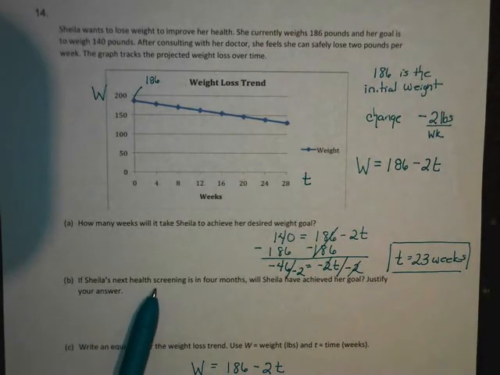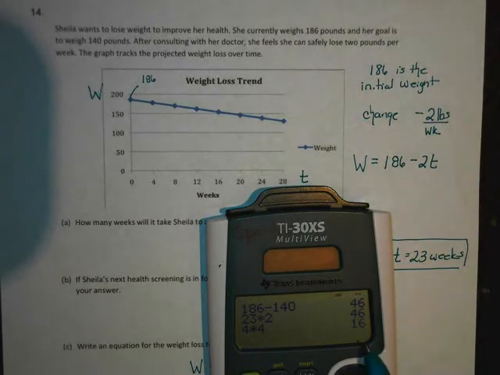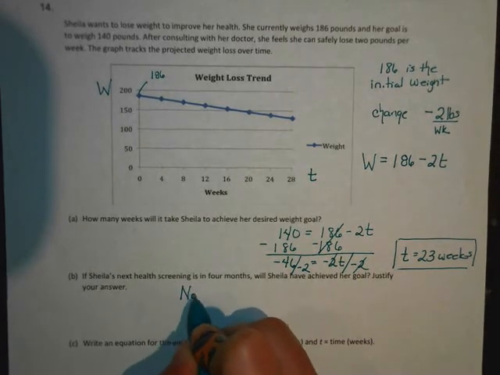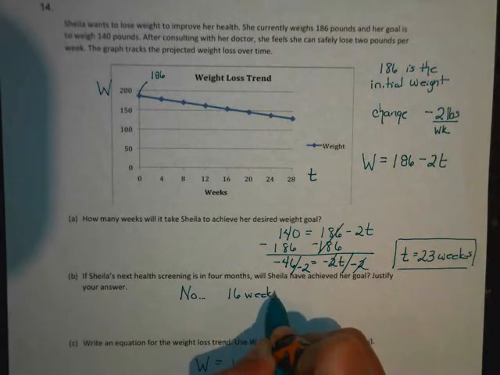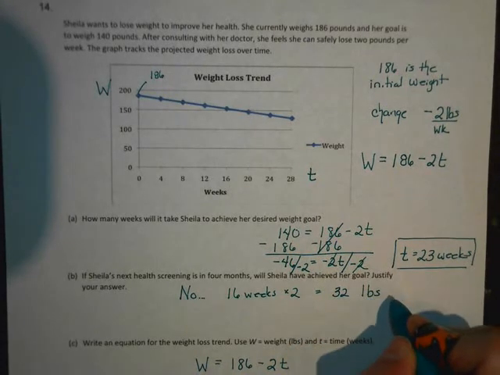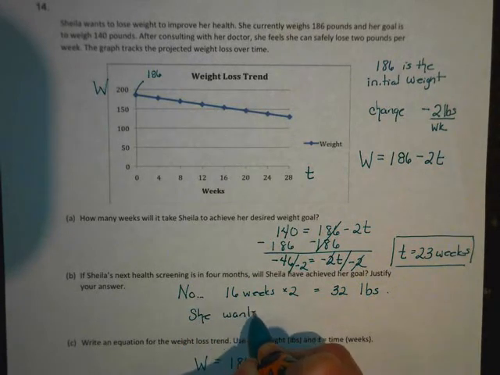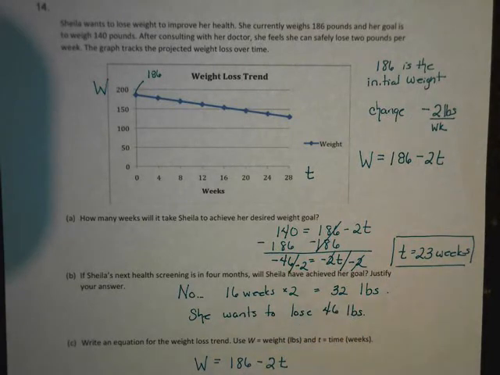It says her health screening is in 4 months. There's about 4 weeks in a month, so that's only 16 weeks. So will she have achieved her goal? No, not even close. 16 weeks times 2 is 32 pounds. She wants to lose 46 pounds, so no, she will not be at her goal weight. She'll have lost a lot of weight, but she won't be at her goal.